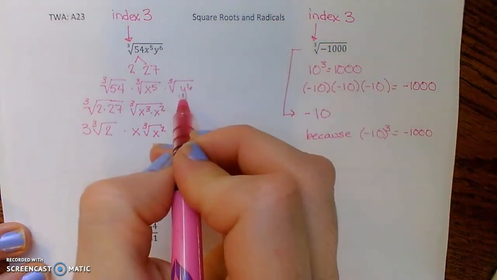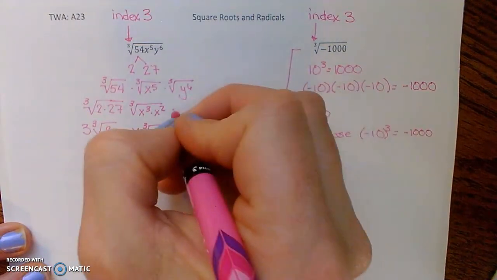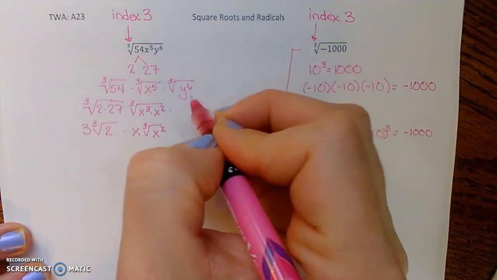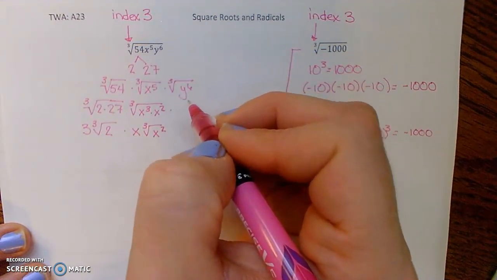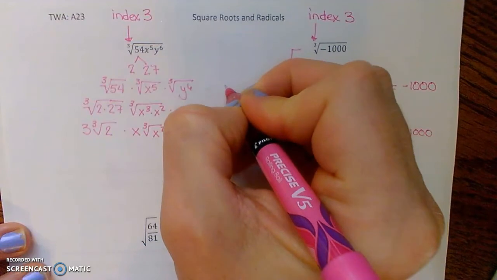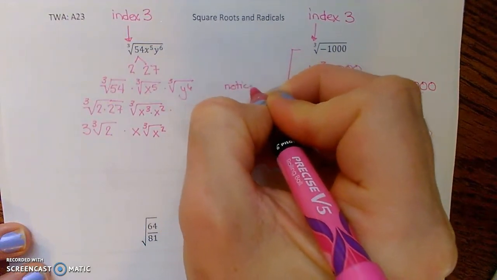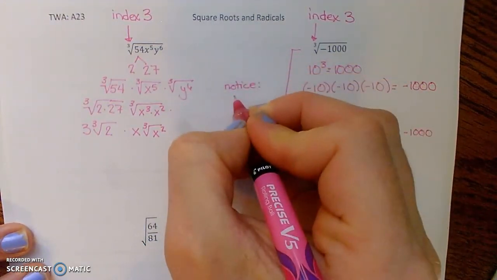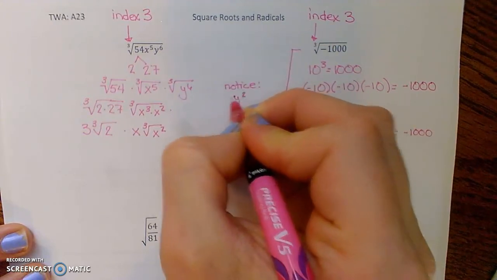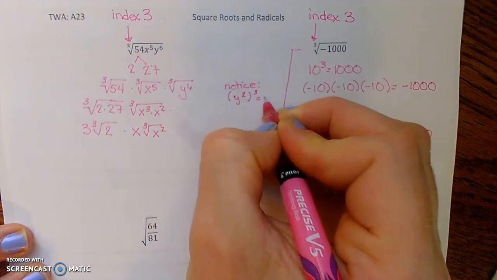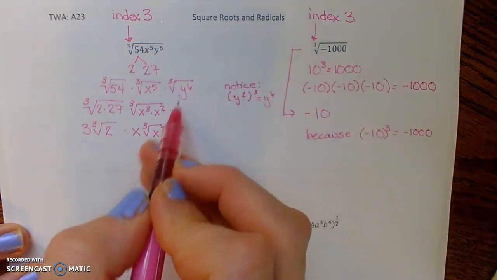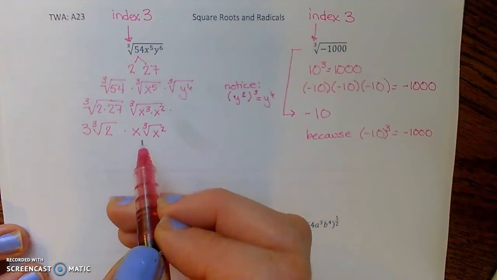Now let's do the cube root of y to the 6th. So again, y to the 6th is a perfect cube because, this is how I like to think of it, y squared cubed does give us y to the 6th. So this should become y squared.